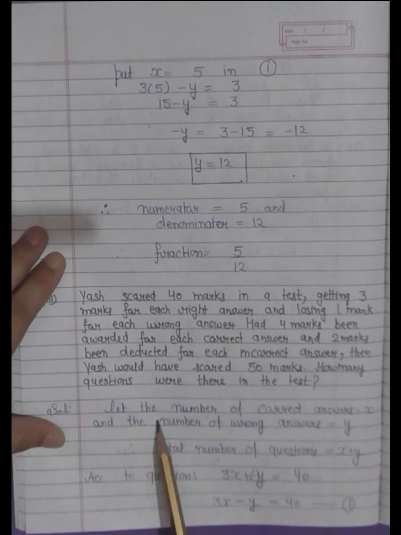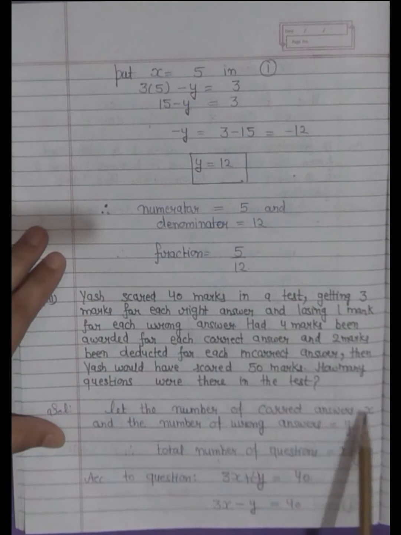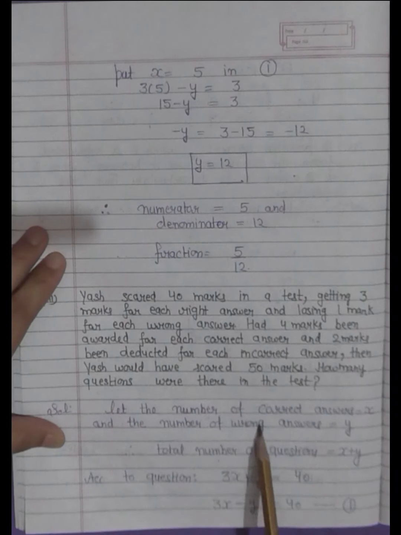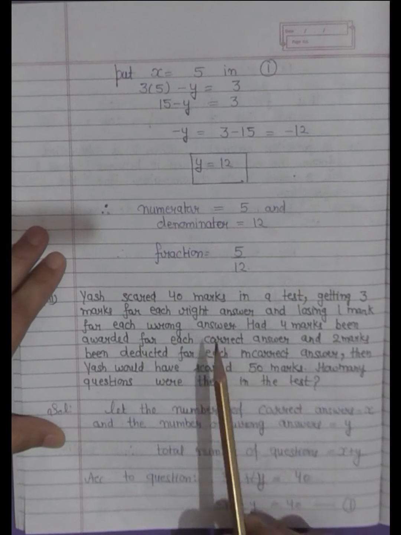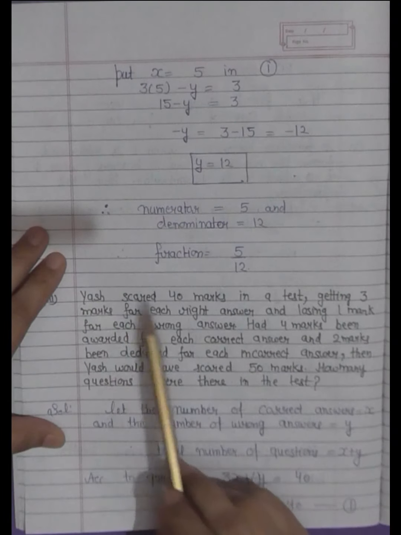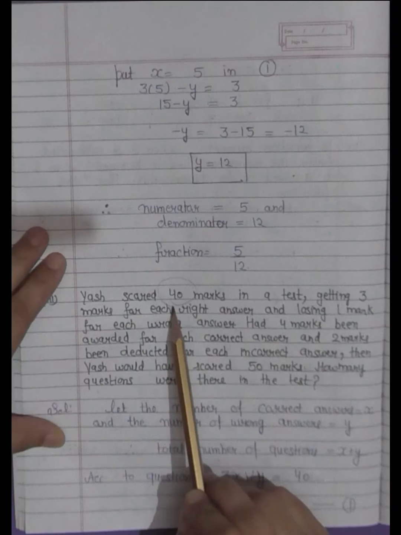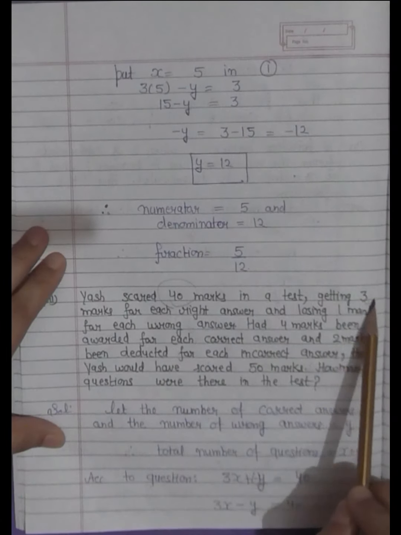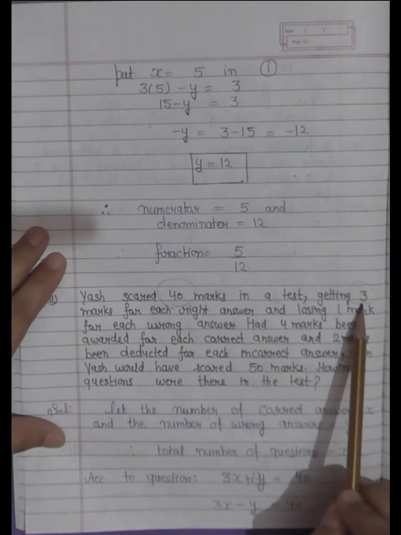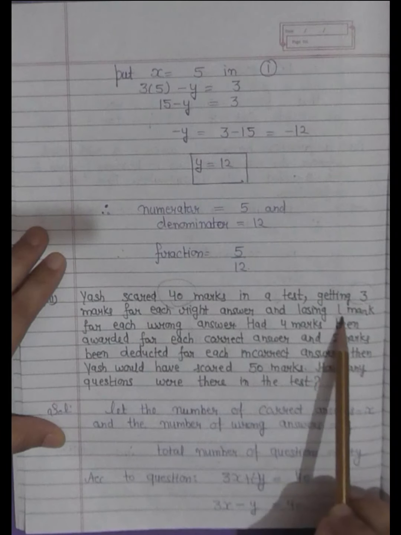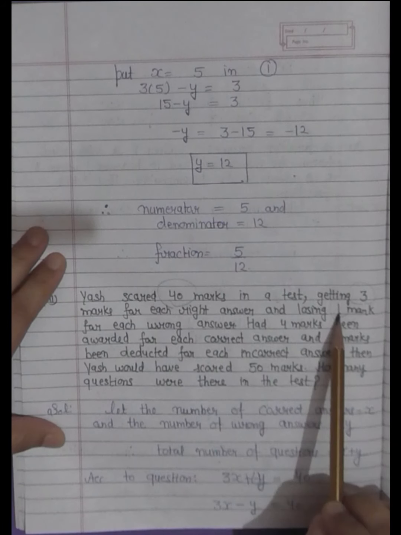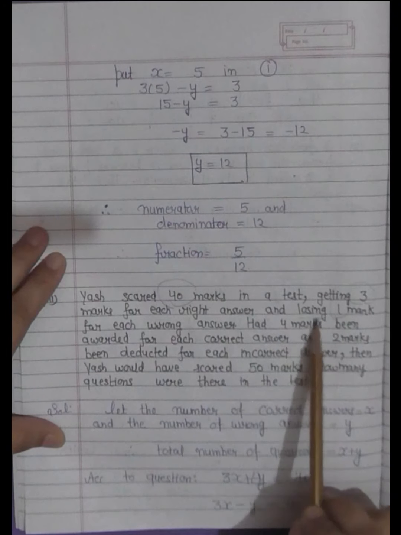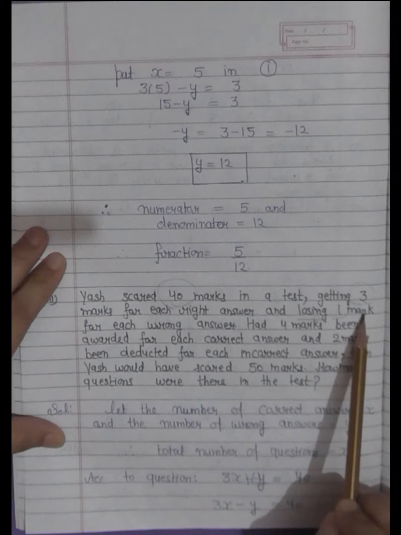Now let us consider the number of correct answers is X and the number of wrong answers is Y. So the total number of questions will be X plus Y. Now here Yash scored 40 marks. For the correct answer he is getting 3 marks and for an incorrect one he is losing 1 mark. Here I will use a negative sign for the deduction of marks.